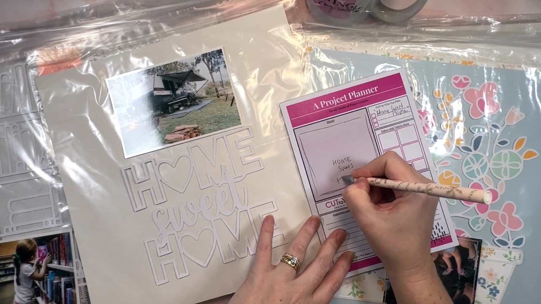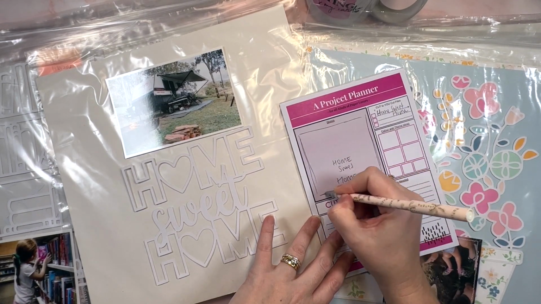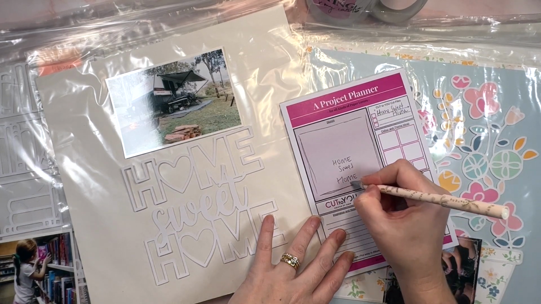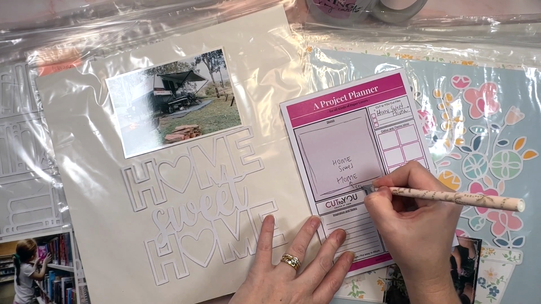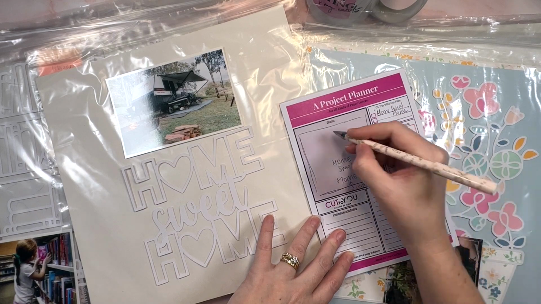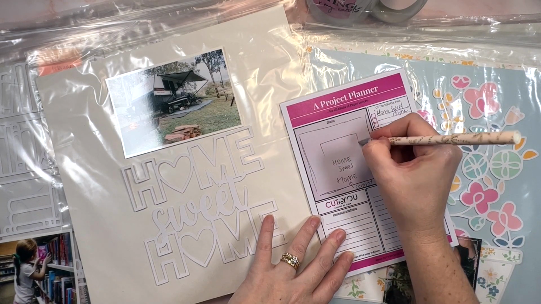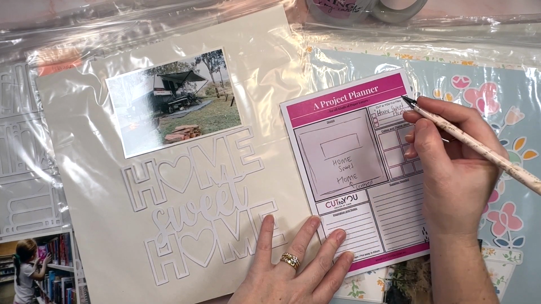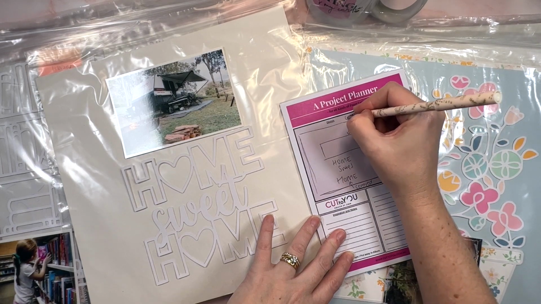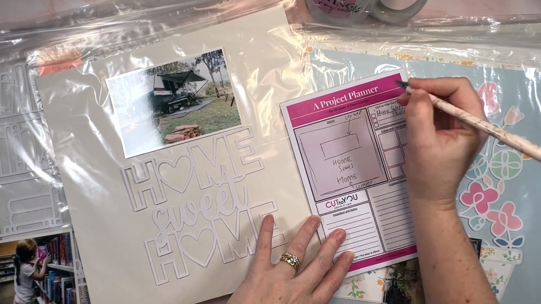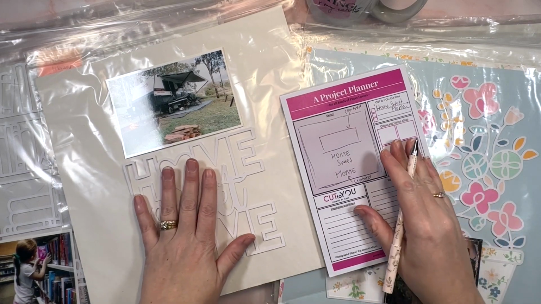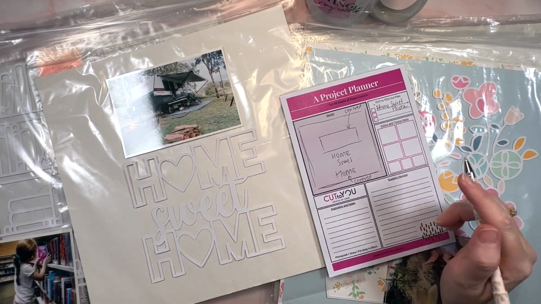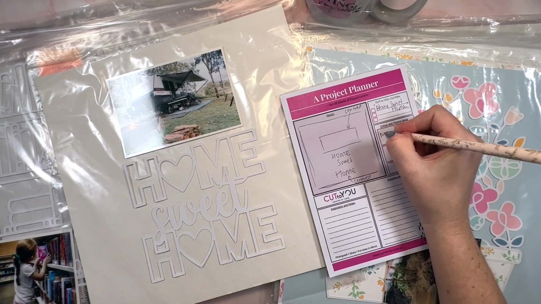So home sweet home is going to go at the bottom. And I might just go and put a little note here and just go centered. Had to think about that. And then my landscape photo here. And then I might just go centered. Just so I remember, because I've only just sort of done this. And then for colors, I might just go neutrals.